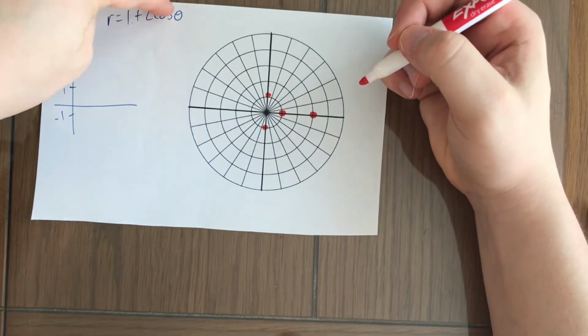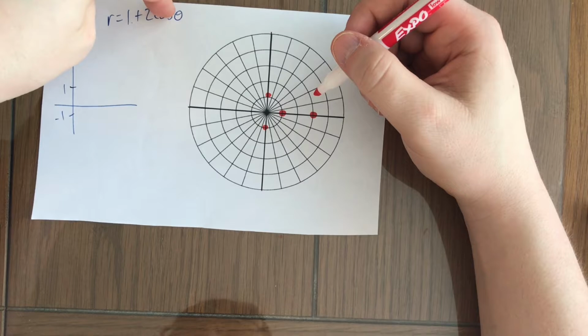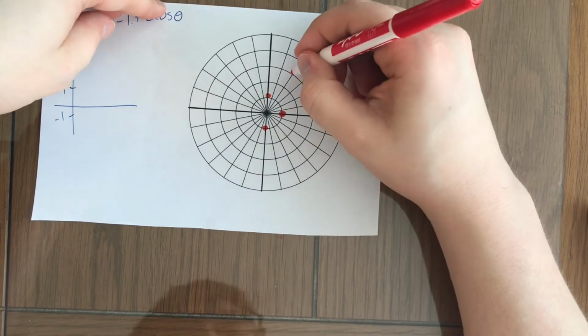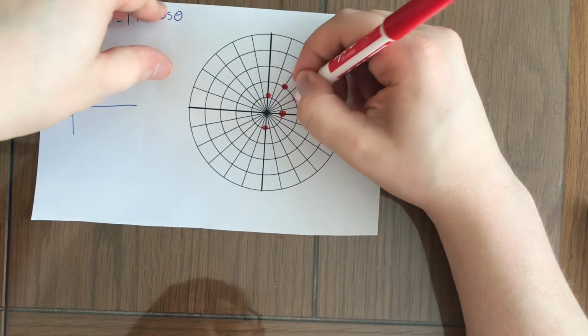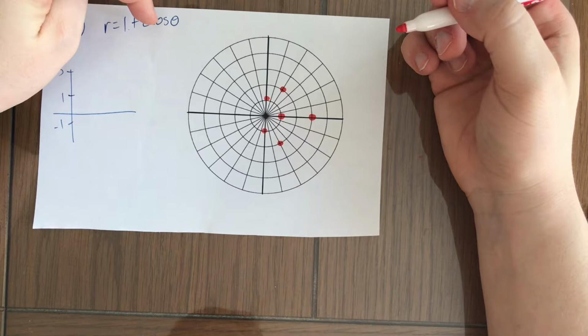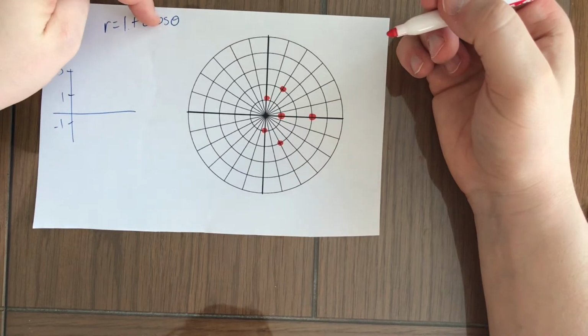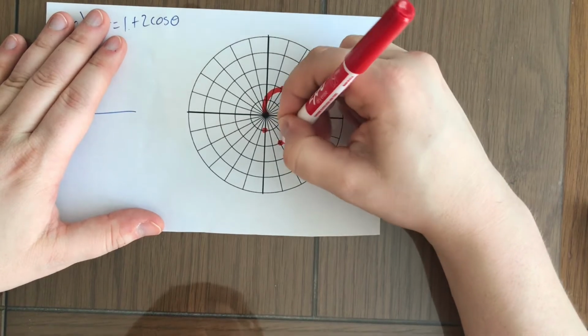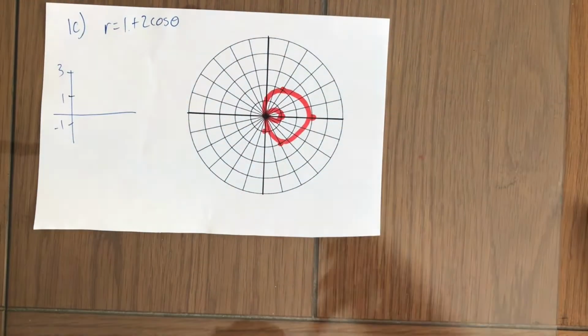Now I'm going to use the 60s, but I will do half of that. So I'm going to get 1 plus 1. So that's going to be at this 60 will be at 2, and at this 60 will be at 2. And cosine's positive. Then we will do 1/2. That's going to be at 0, actually. So we're going to get this shape right here with the inner loop.